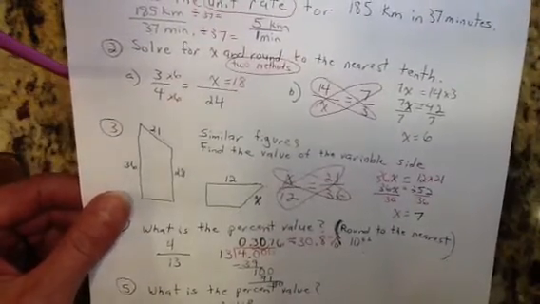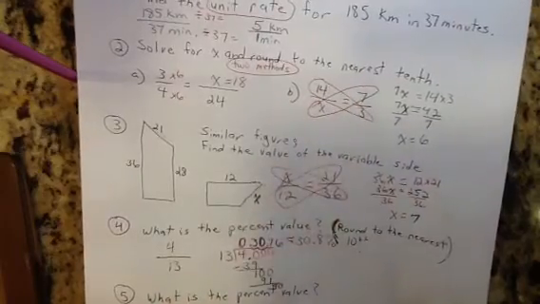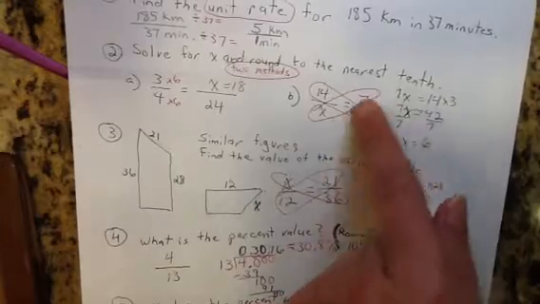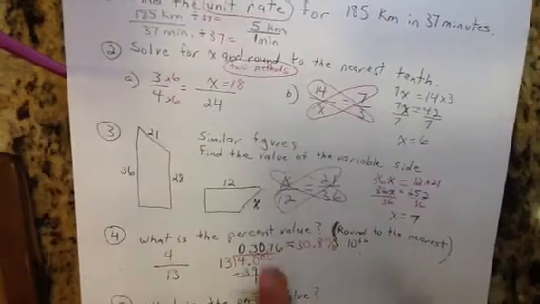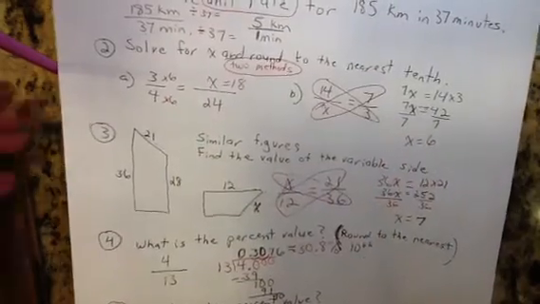If it's not real obvious though, you want to use the cross multiplication method where 14 times 3 is going to equal 7 times x. And so I've showed both methods here with these two different problems.